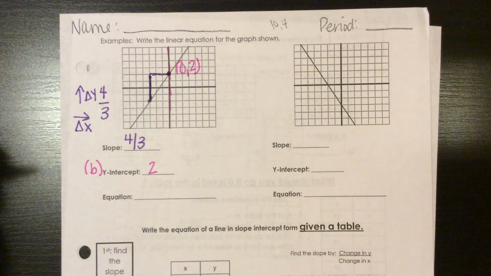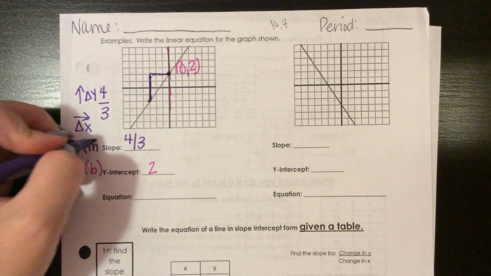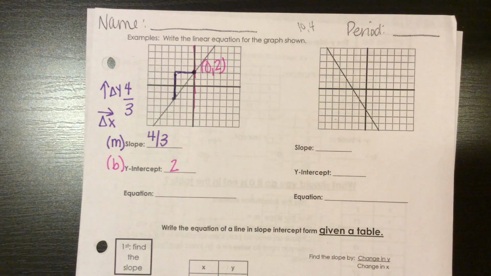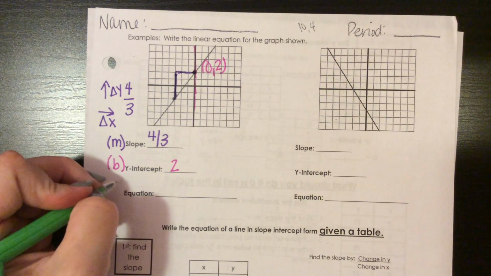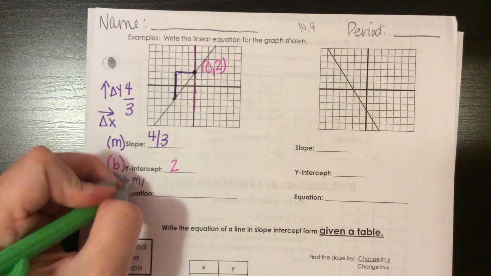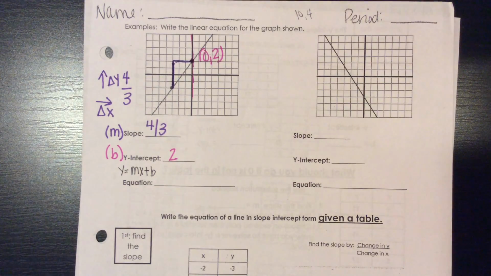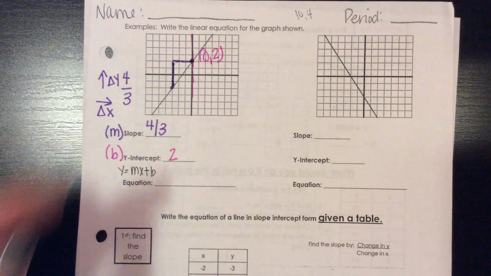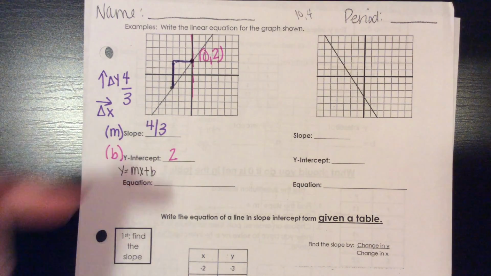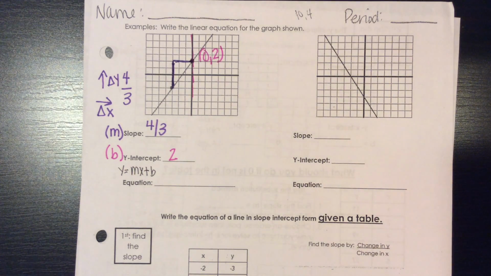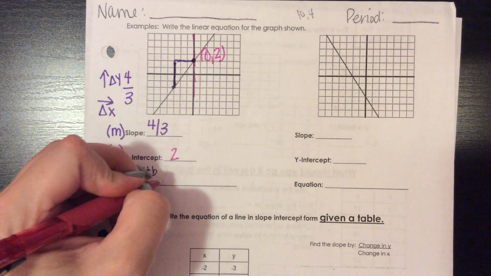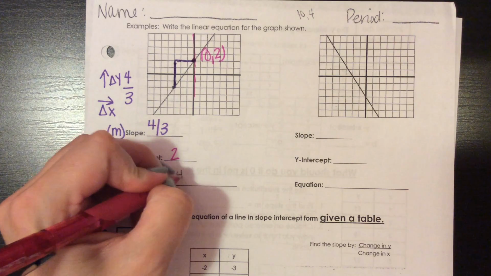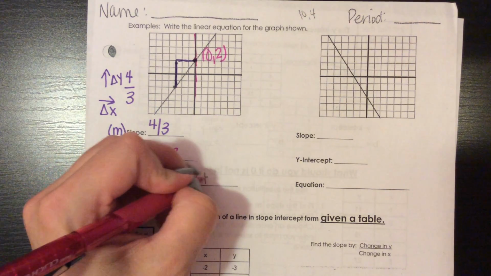And remember, we represented slope with the letter m because we have to move on our graph to find our slope. So when we go to write our equation, we have the equation y equals mx plus b. Since I know my m is 4/3 and I know my b is 2, I can easily write the equation y equals 4/3 x plus 2.